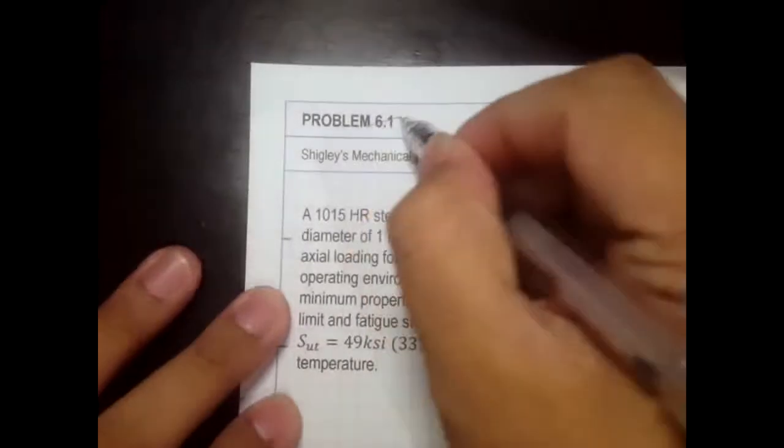Alright, so let's do our last sample problem. This is 6.3.